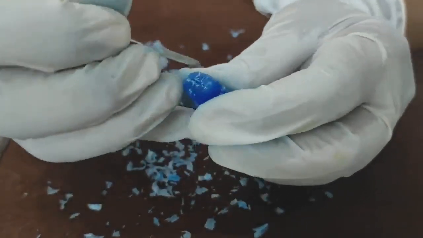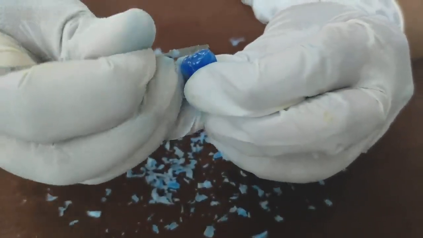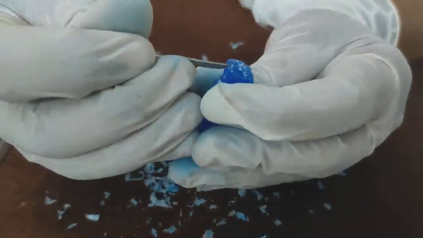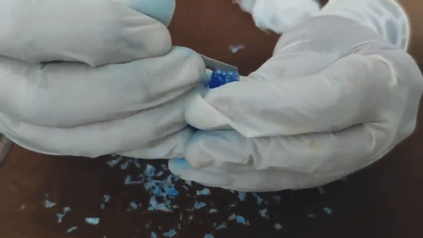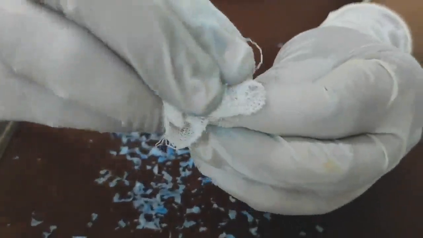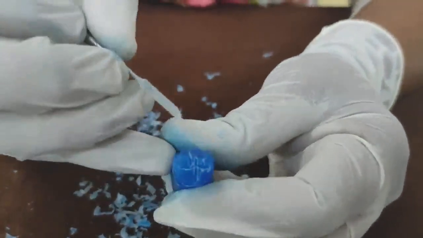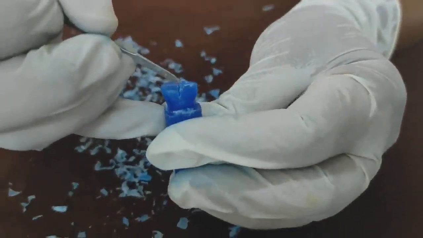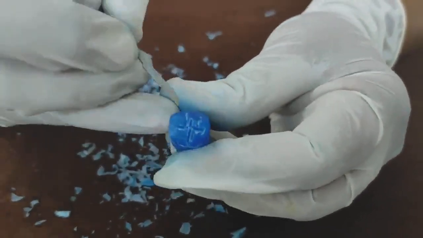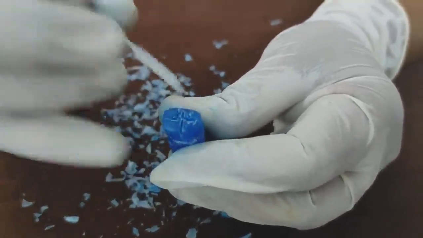Now you can see there are a total of 5 cusps. You can see these grooves outlined. I have marked these 5 grooves: 1, 2, 3, and this is the central groove. If you carve it properly, you will make 5 cusps.